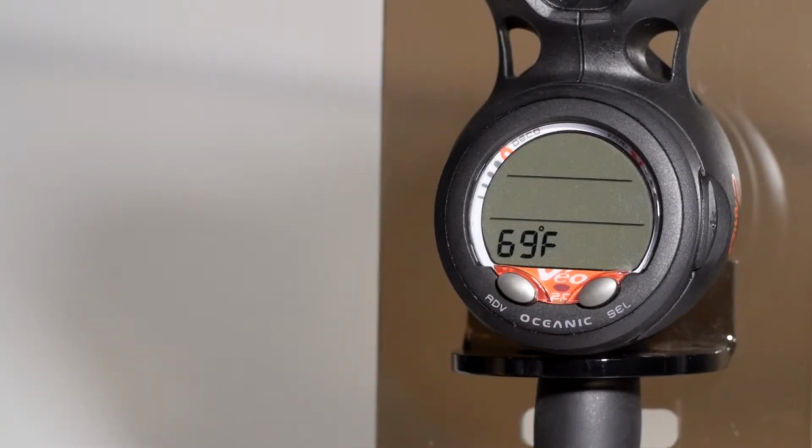Tap it one more time, it'll show temperature. Your fly and saturation time will be shown next. The fly is a 24-hour countdown clock. Saturation time would be until you have no nitrogen left in your system at sea level.